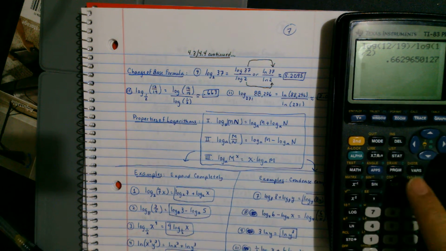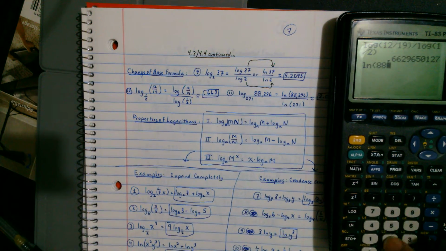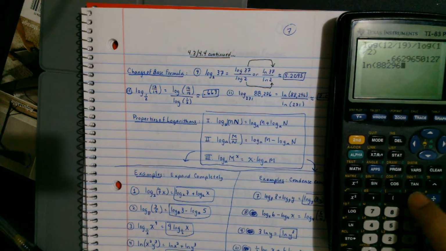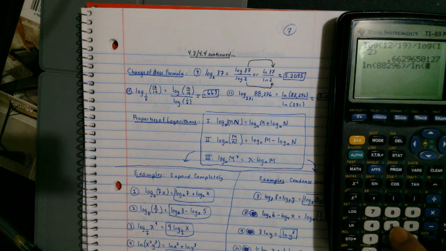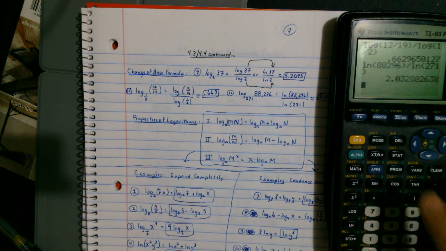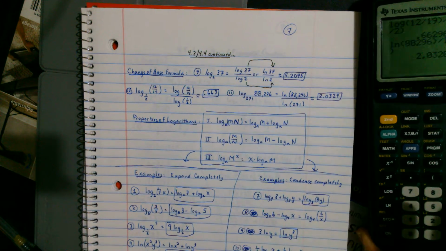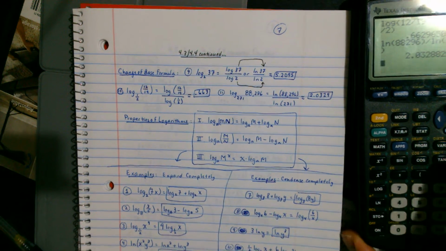And then the last one you can verify as well. I'll do natural log of 88,000. Hope I punch this right. 296 divided by natural log of 271, and so on. Because it's just calculated. It's real nice.